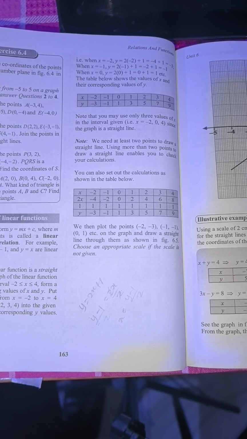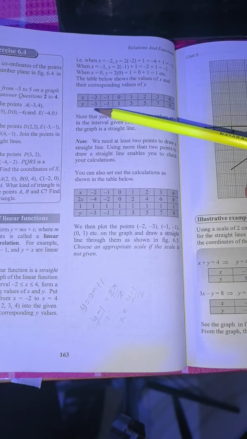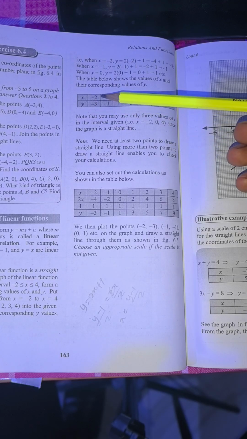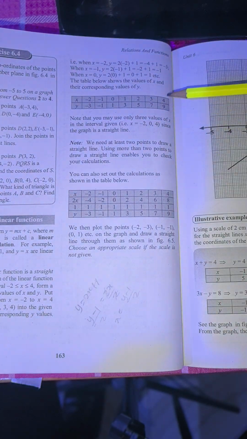Yes. So in the previous video, we were introduced to the graphs of linear functions, where we learned how to derive the coordinates on the xy plane, giving some conditions in the questions. That's what we did, and then we were able to come up with the coordinates, which are x and y: -2, -3; -1, -1; 0, 1; 1, 3; up to 4, given this.